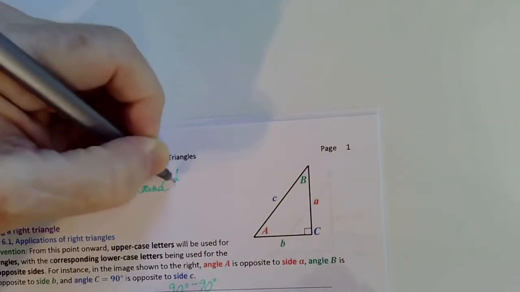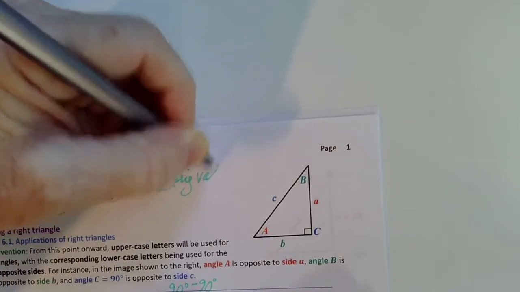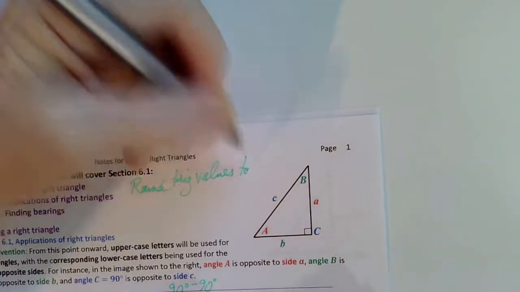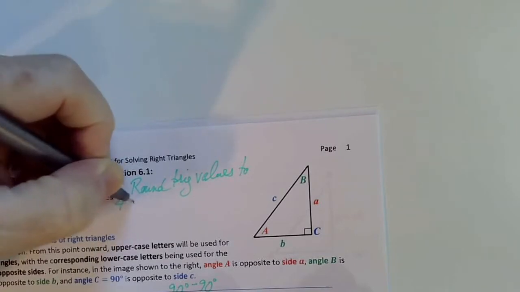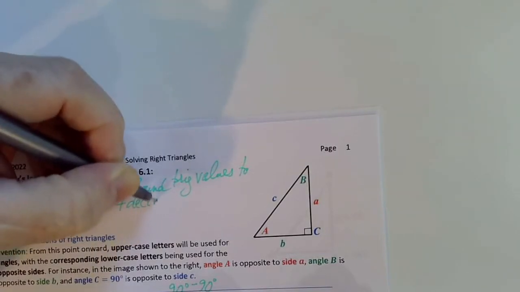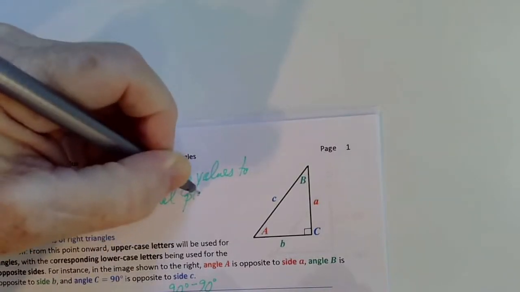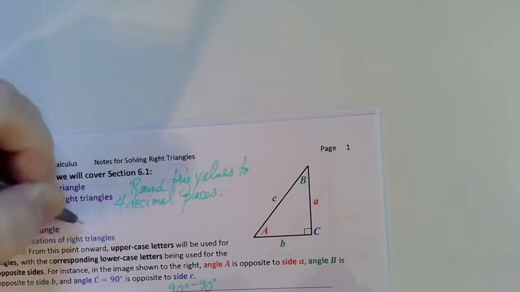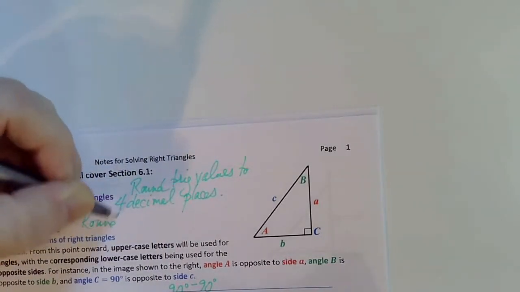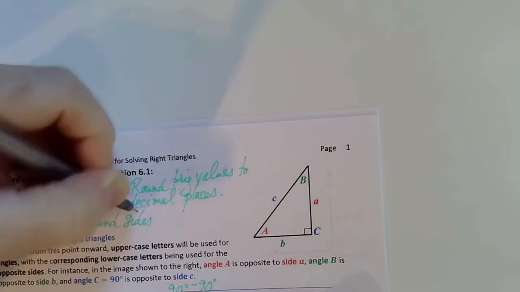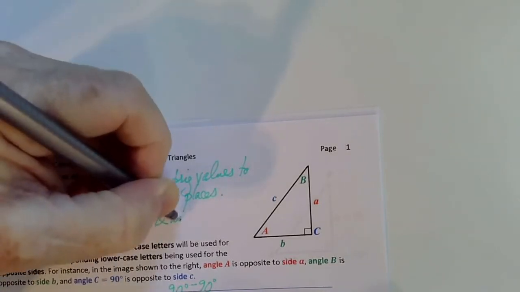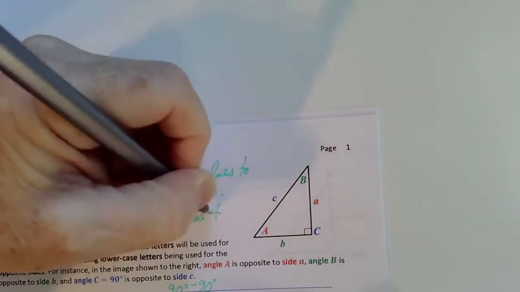Round trig values to 4 decimal places. Round sides and angles to 1 decimal place.